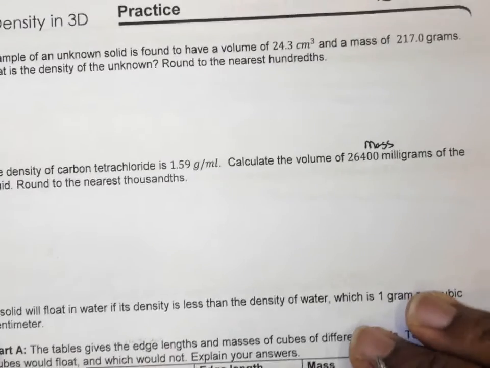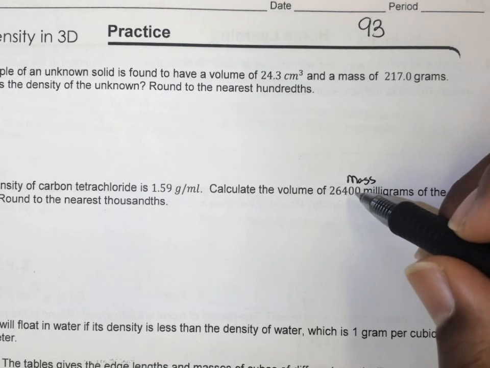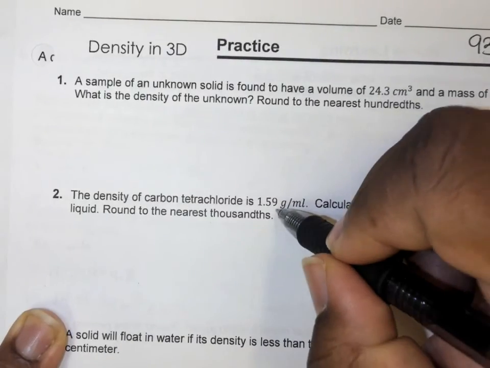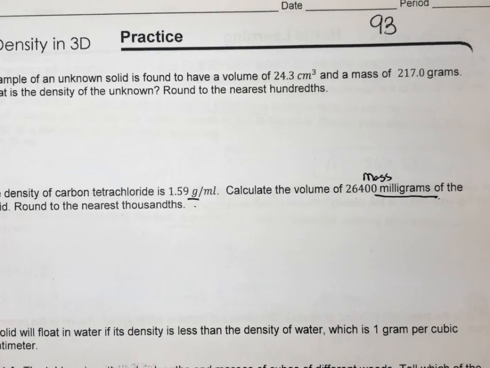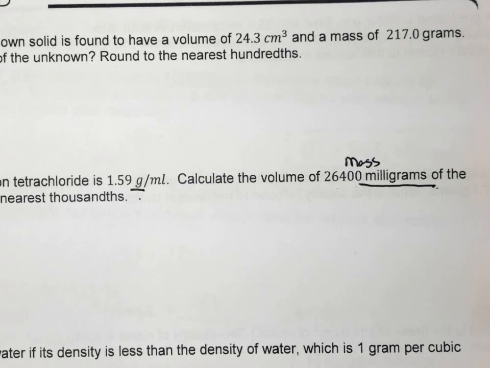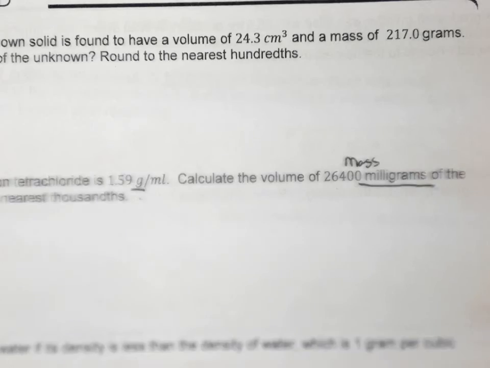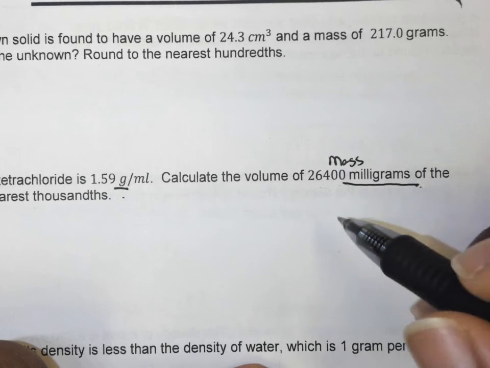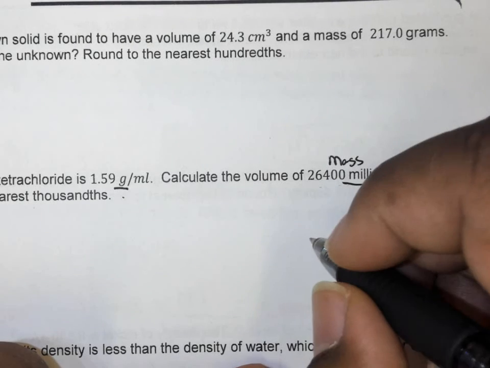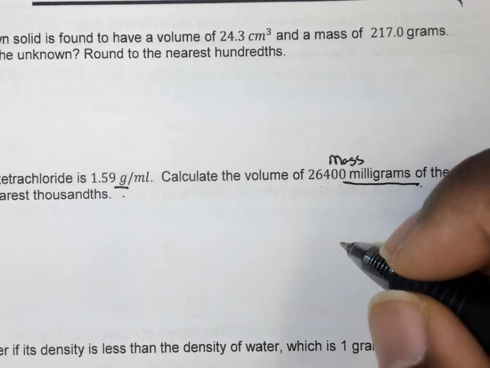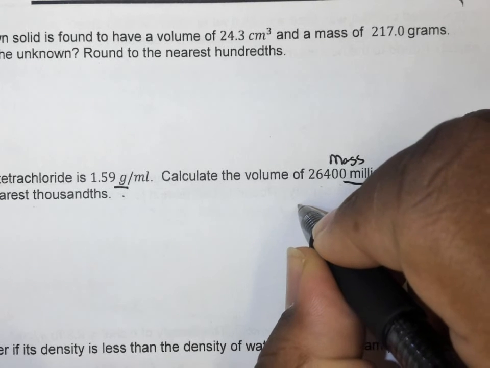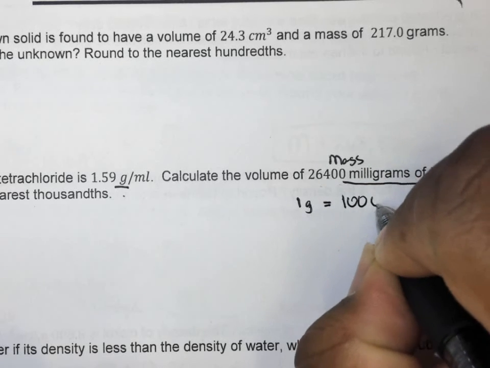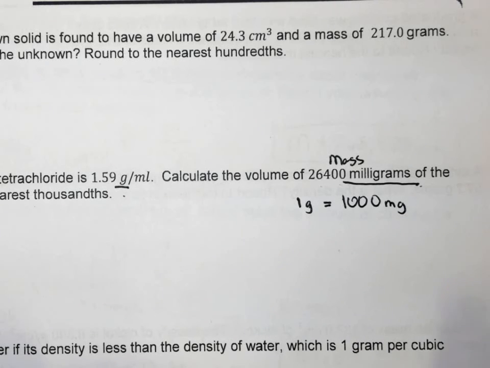Other issue here. My mass is in milligrams. My density is in grams. Can't have that. One of those needs to be converted. The easier conversion to do is going from milligrams to grams, though. So let's do that. So, for every 1 gram, there's 1,000 milligrams, or vice versa.